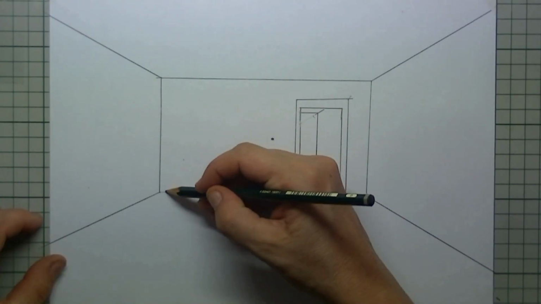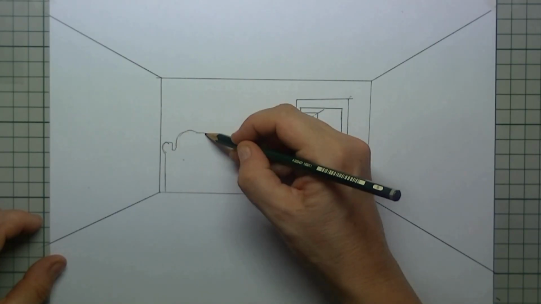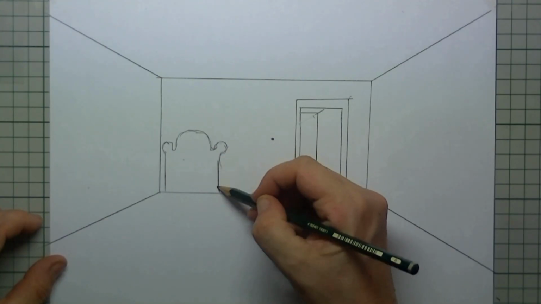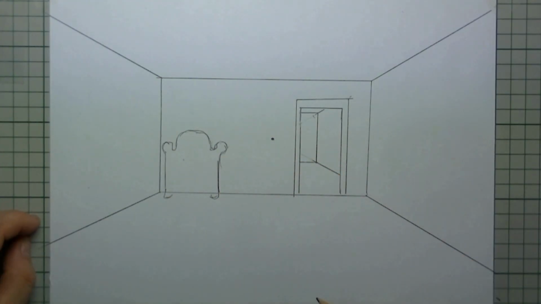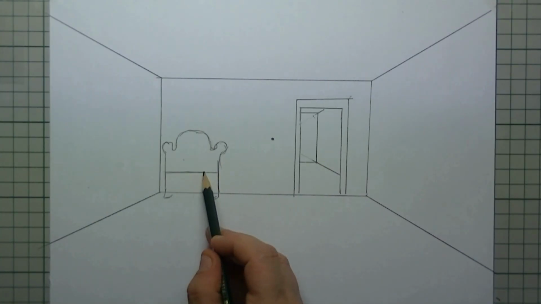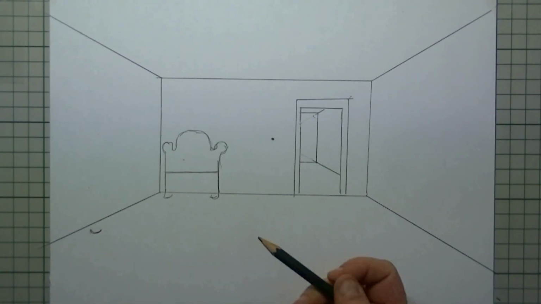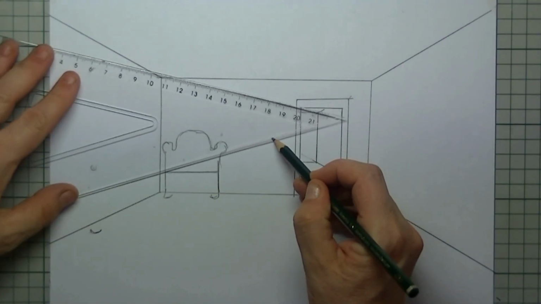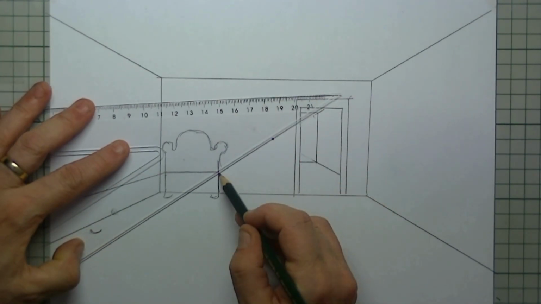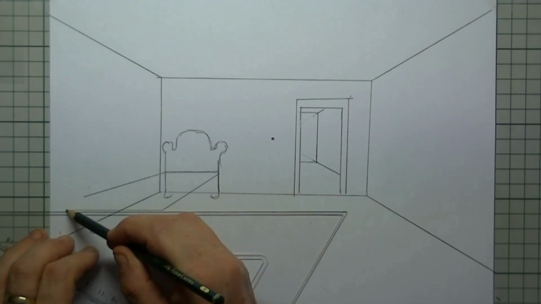Now, as it is a bedroom, of course there will be a bed in this room. And in this case I'm drawing in the head side that is placed against the back wall. And then I'm using that point again. And this is the place where the mattress will be lying on.